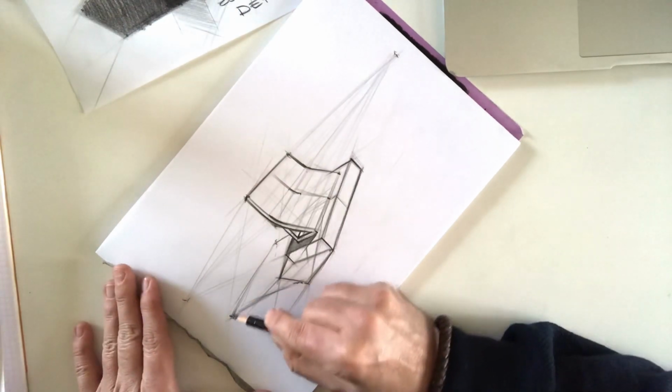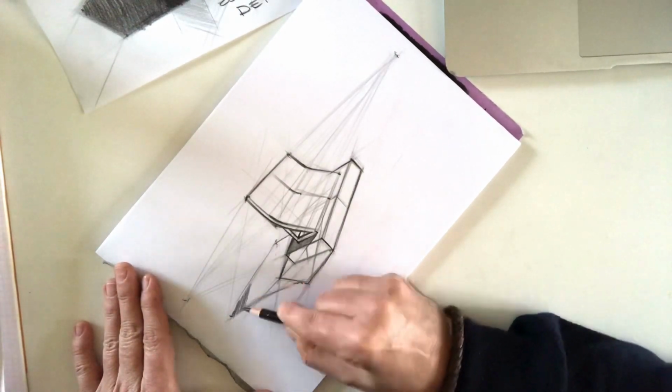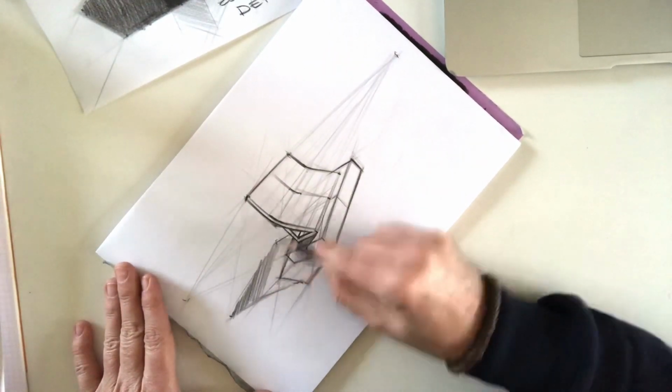I'm trying to guess the shadow of the whole object.